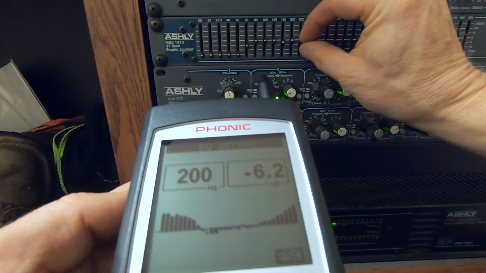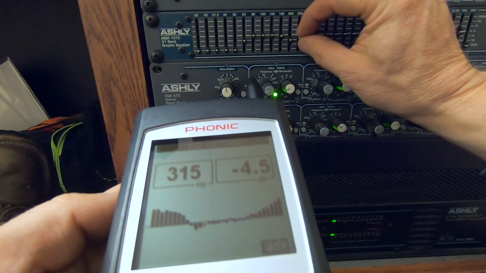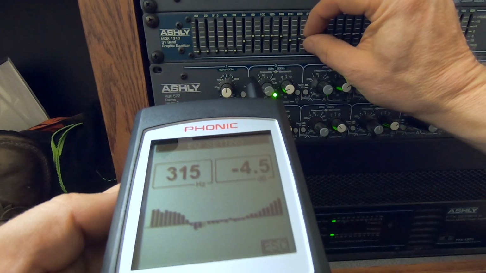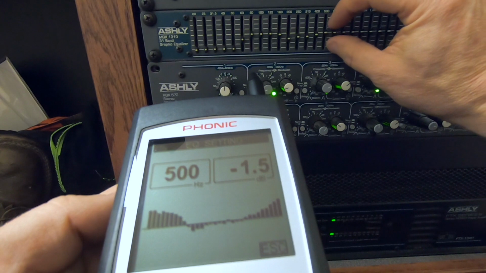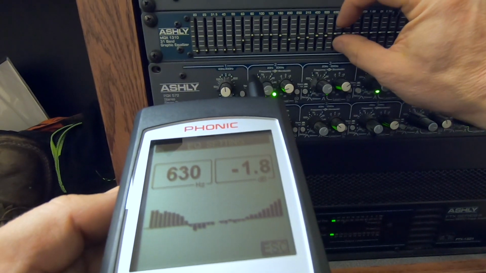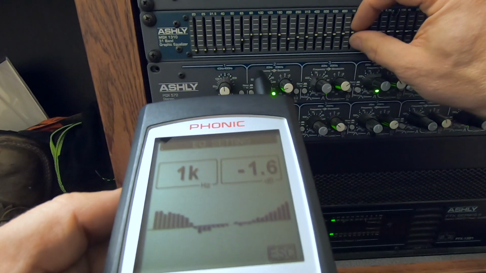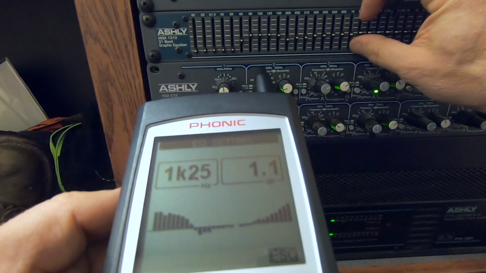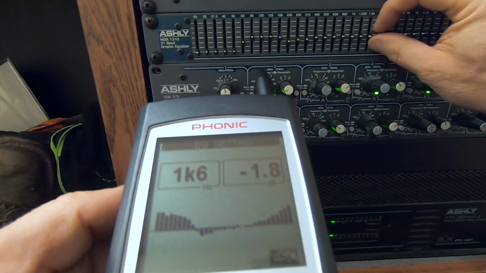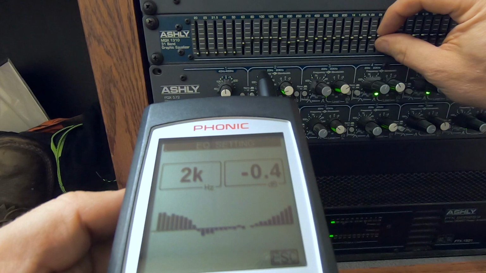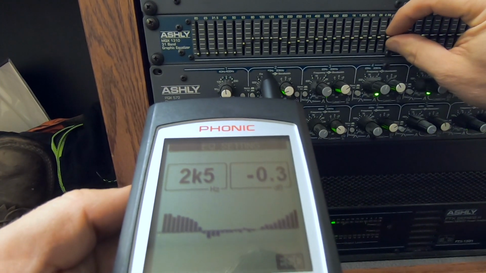200 minus 6. 250 is going to be minus 4.4. 315 minus 4.5. 400 is going to be minus 1.6. 500 minus 1.5. 630 minus 1.8. 800 just barely down at 0.4. 1K 1.6 down. 1.25 minus 1.1. 1.6 minus 1.8. 2K minus 0.4, 2.5, again just down just a little bit.